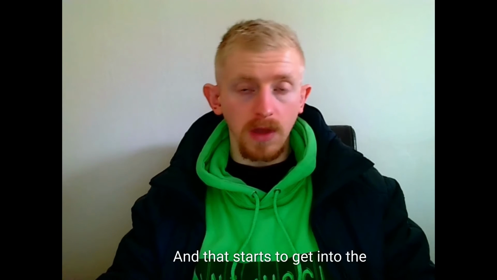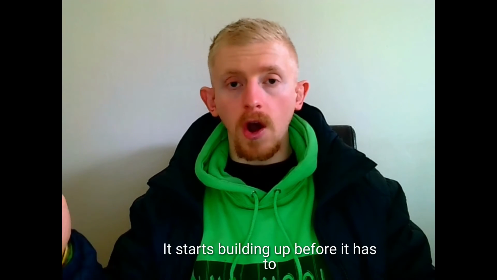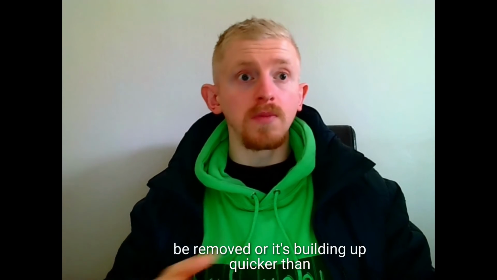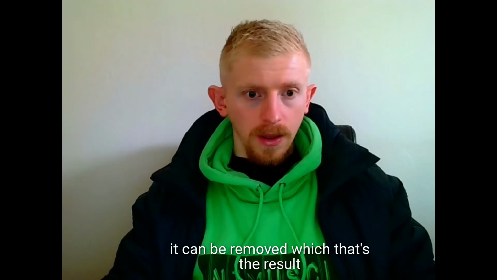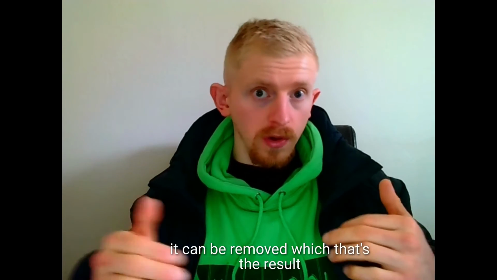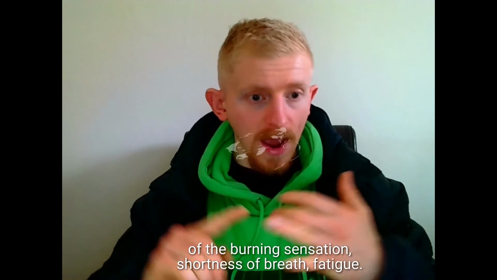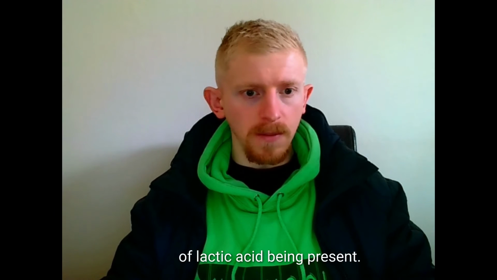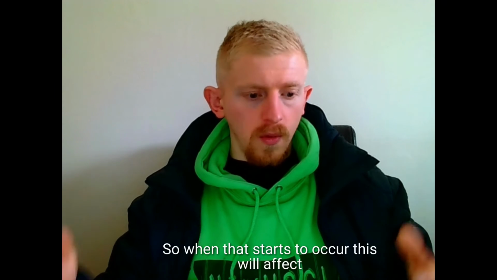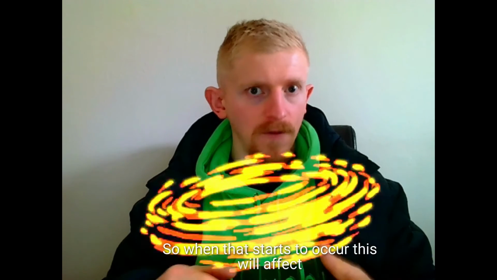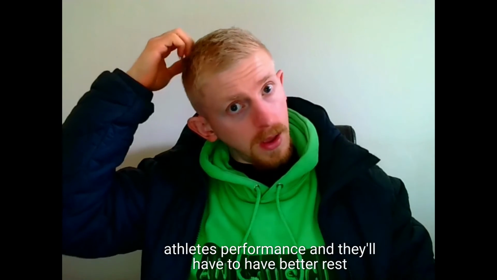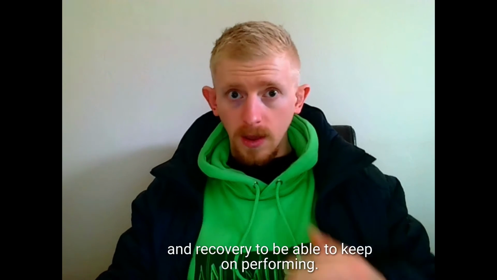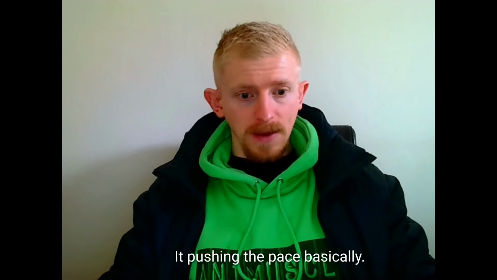This starts to get into the muscle tissues, building up before it has a chance to be removed, or it's building up quicker than it can be removed, which is the result of the burning sensation, shortness of breath, and fatigue. They're all the most common symptoms of lactic acid being present. When that starts to occur, it will affect athletes' performance. They'll have to have a bit of rest and recovery to be able to keep pushing the pace, basically.